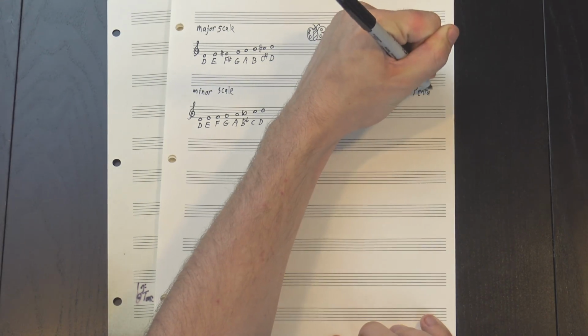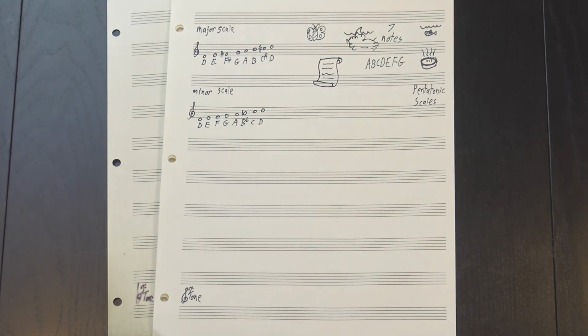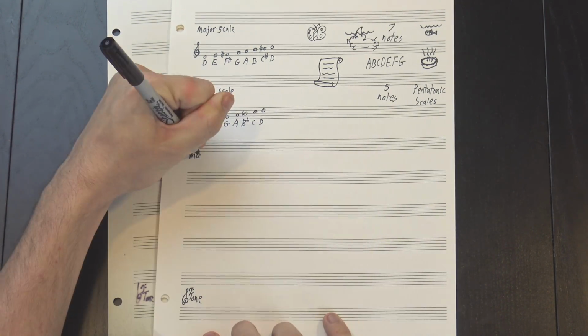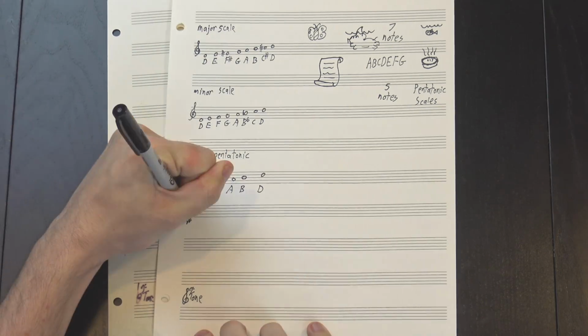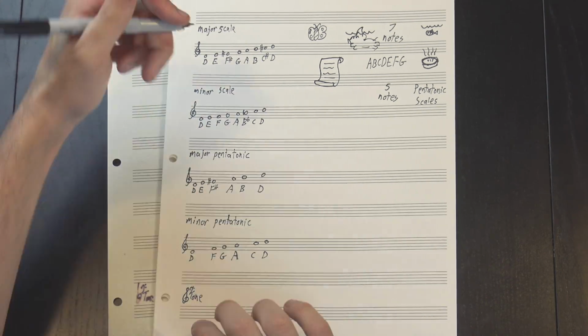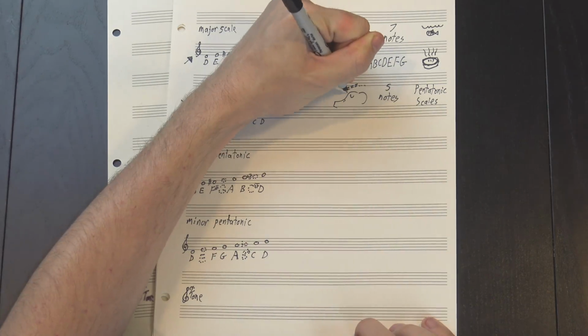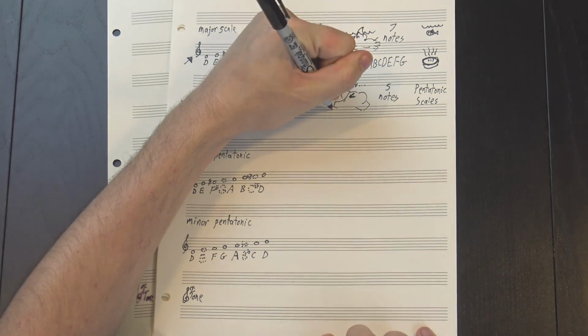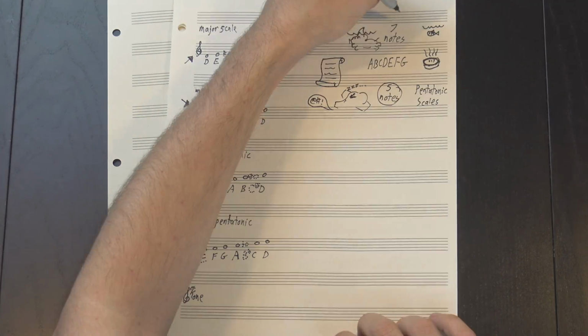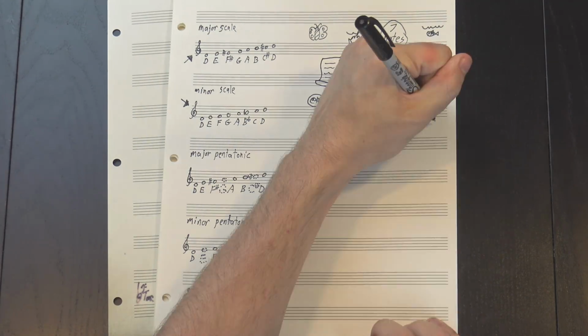Probably the most common counterexample is the pentatonic scales, which, as the name implies, have 5 notes. The major pentatonic and minor pentatonic both work by taking their respective scales and removing the most dissonant notes to create a calm, restful sound. But what if we don't want it to be completely dissonance-free? We've got 5-note scales and 7-note scales, what if we just split the difference with 6?